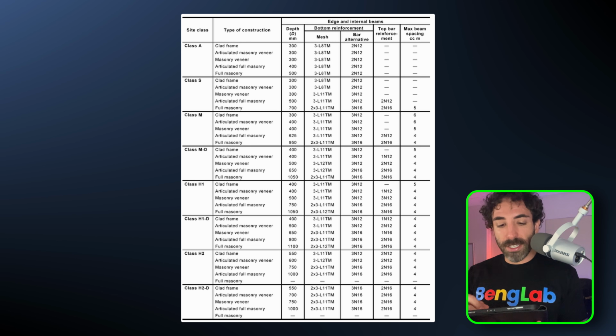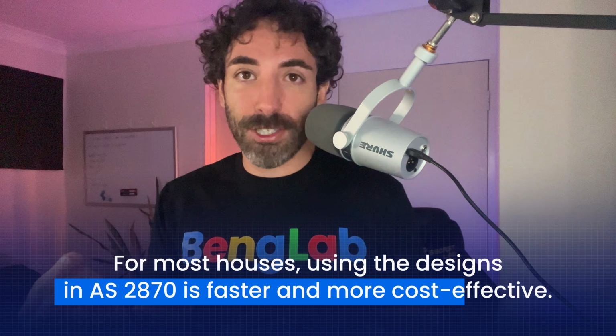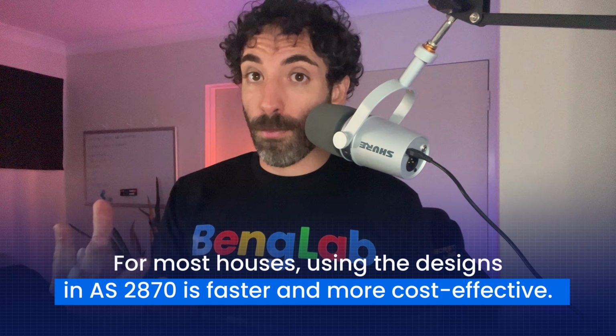So if you look inside of AS 2870, you will find pre-calculated dimensions for footings and raft slabs based on different site classifications and types of construction. You could technically use engineering principles to calculate all these numbers for every single project, but that would add significant time and money to your design fee. So for most houses, using the designs in AS 2870 is faster and more cost effective. It does have some flaws, but we'll discuss that in another lesson.